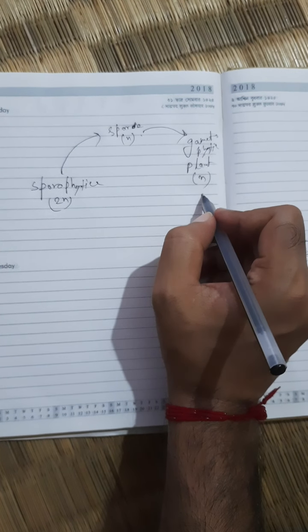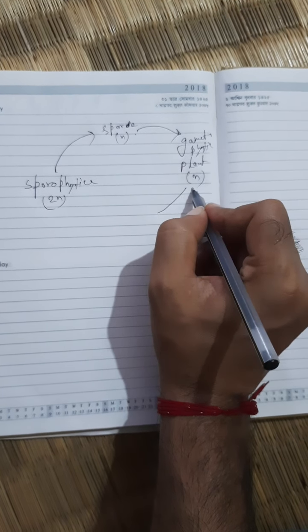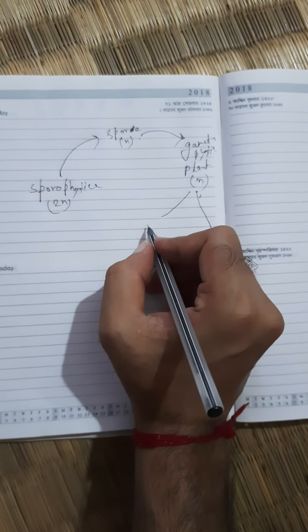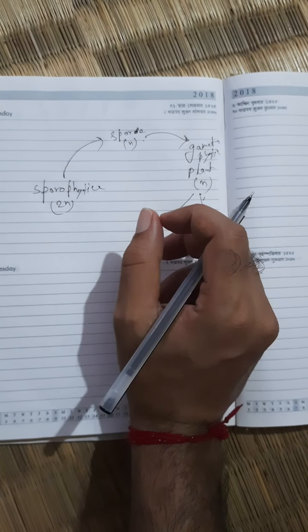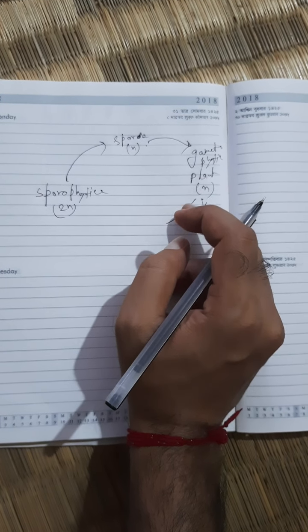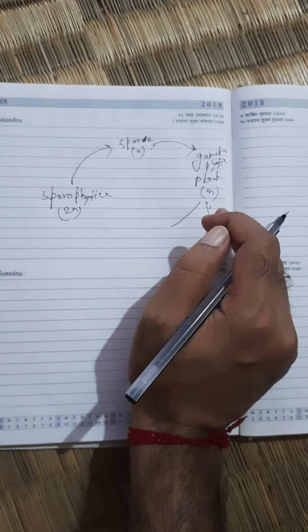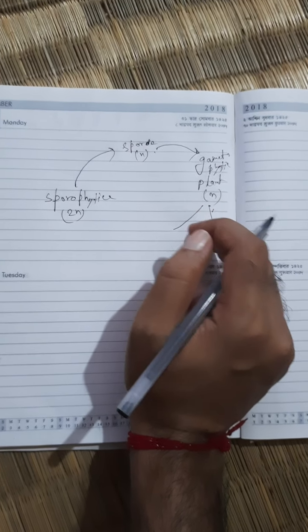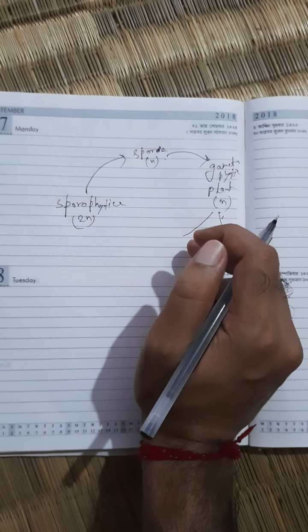From the gametophytic plant, archegonium and antheridium, two parts are there. Archegonium is the female part and antheridium is the male part. From there, sperm and ovum will develop.